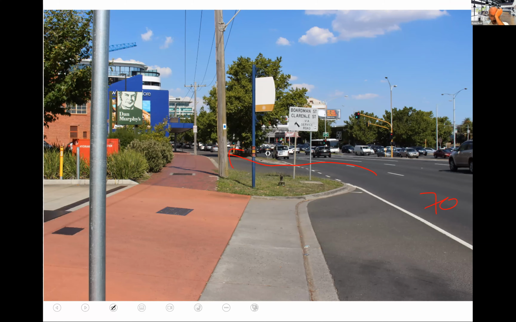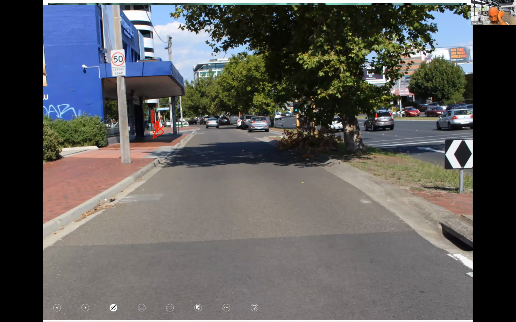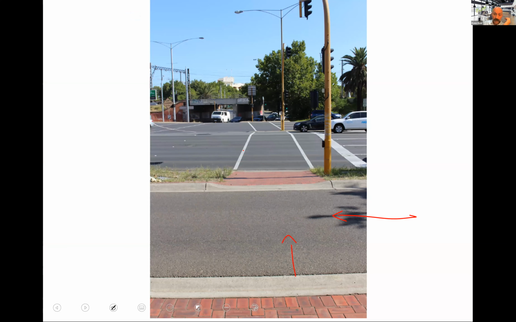And if we go back here, you can see this is an example of where you can't do your site inspection by photos and street view, because when you're out there, it's different. You have the pedestrian crossing going, you have the lights, and so everything makes you want to step out and go.